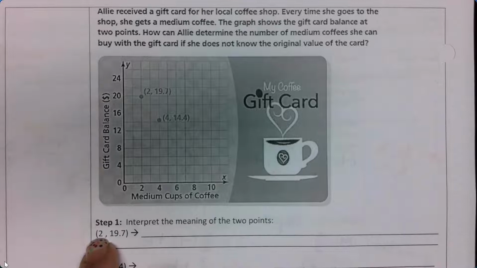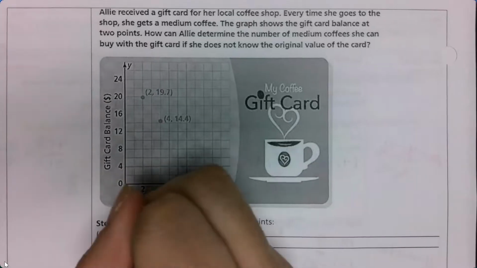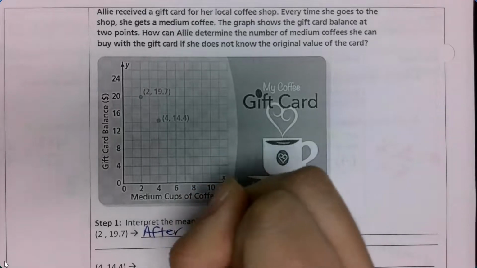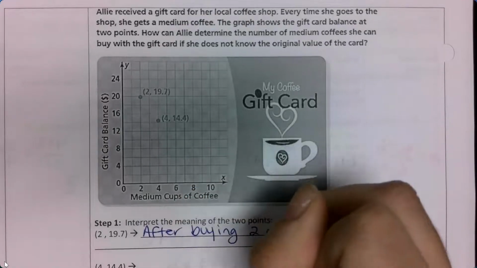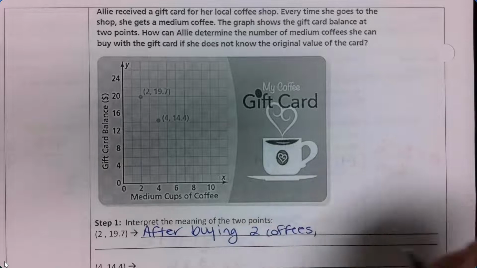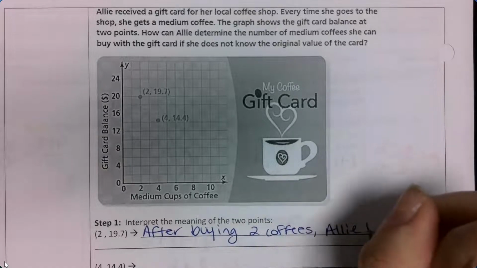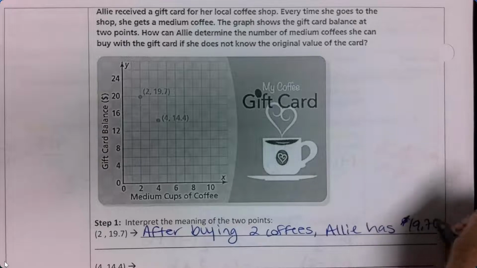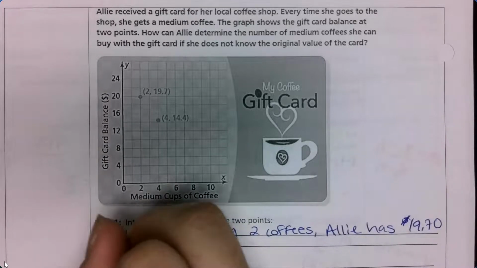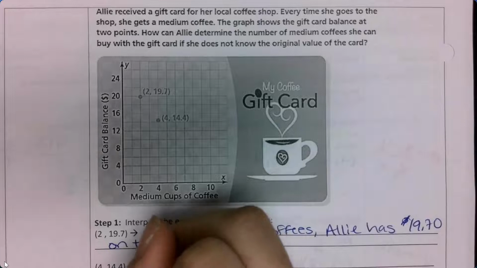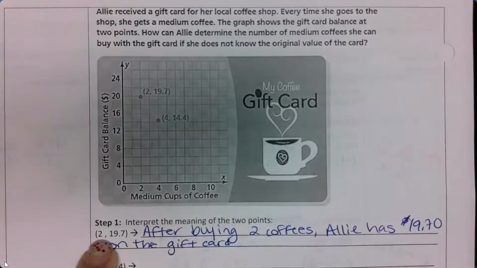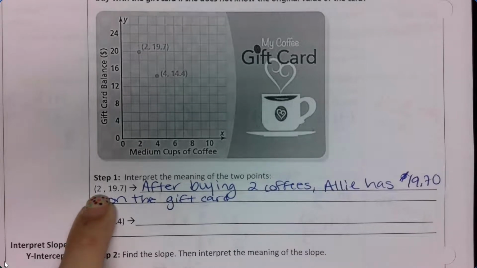So (2, 19.7) means after buying 2 coffees, Allie has $19.70 on the gift card. It's asking me what this point means. After 2 coffees, Allie has $19.70 left on the gift card.